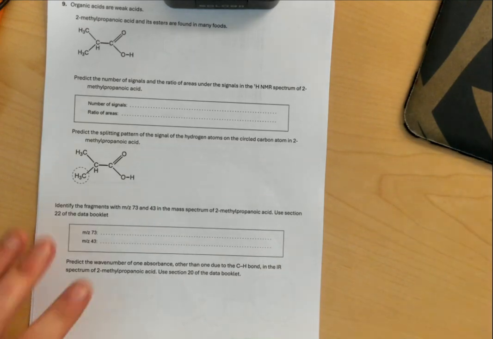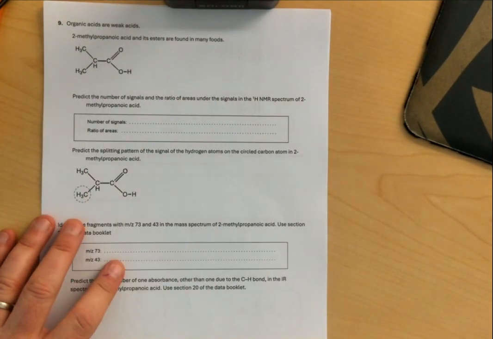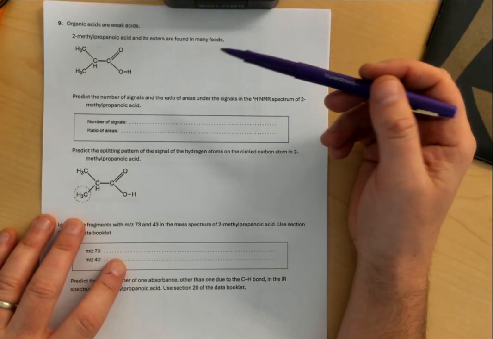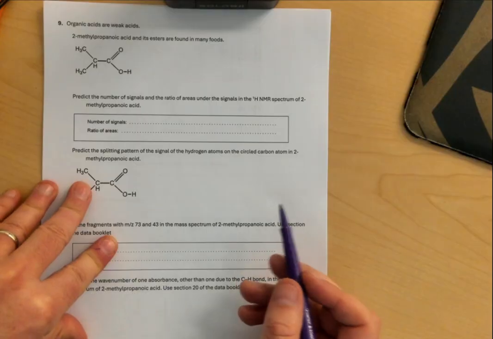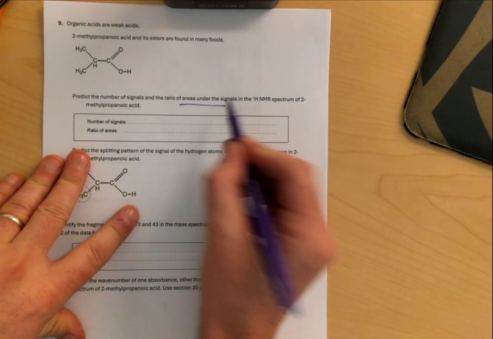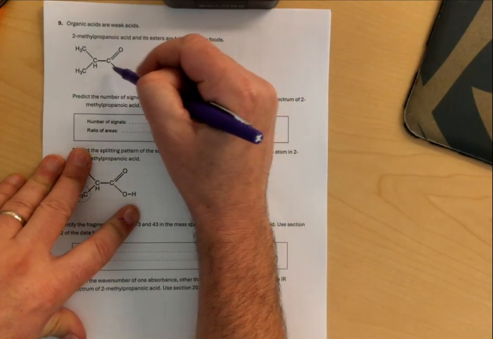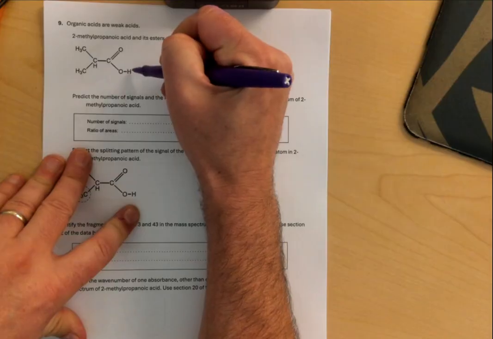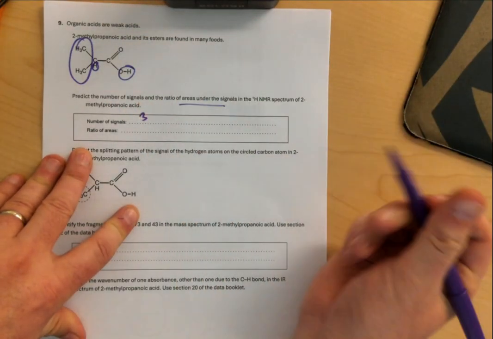Now, moving right along, done with the multiple choice. All right, so 2-methylpropanoic acid and its esters are found in foods. Great. Predict the number of signals and the ratio of areas under the signals in the NMR of this compound. All right, so the area under is the integration trace. The number of signals is the number of environments. There's no symmetry here whatsoever. So 1, 2, 3 environments, so 3 signals.